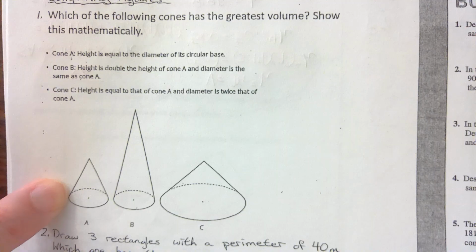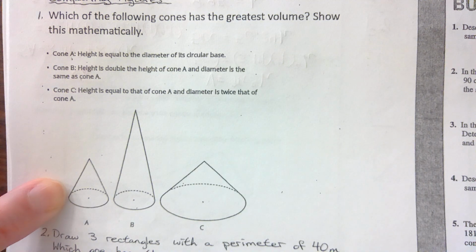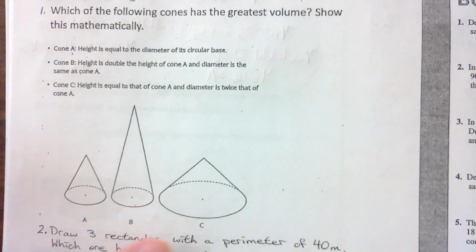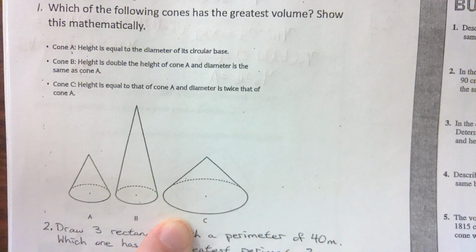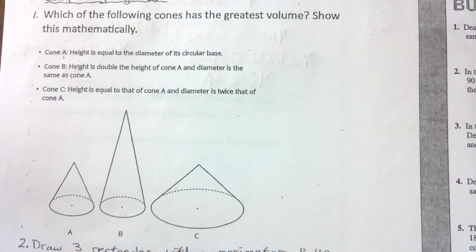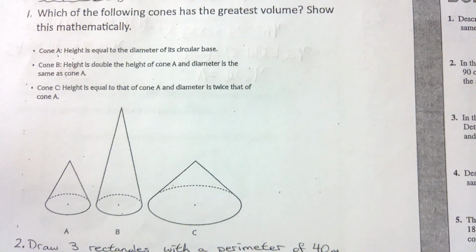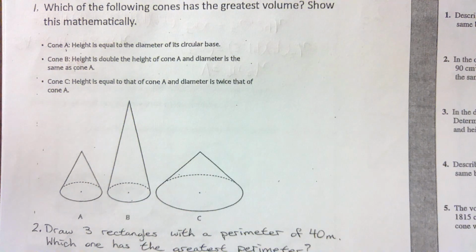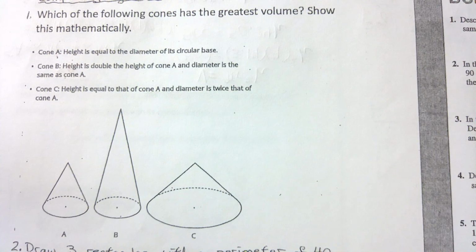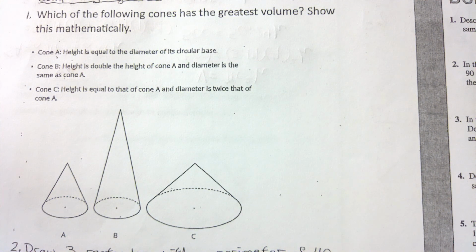How many of you think A holds the most water? So consider these like paper cups. How many of you think B holds the most water? How many of you think C holds the most water? Whoa, okay. Why? Ivan? But why? More wider, okay. Jasmine, what were you going to say? I think the area of that circle is way larger than the other ones, though it's not as tall as the others.